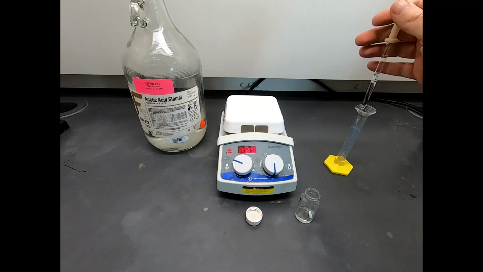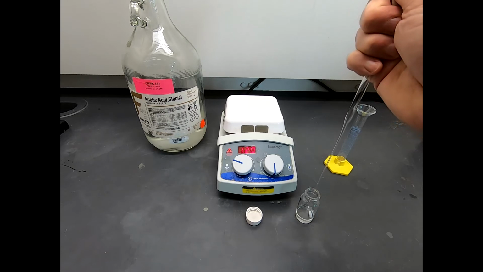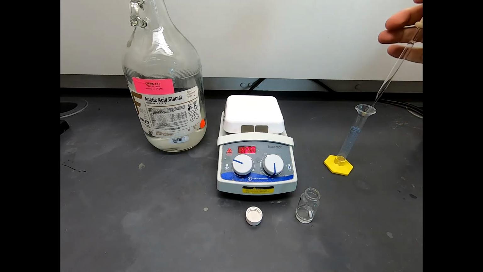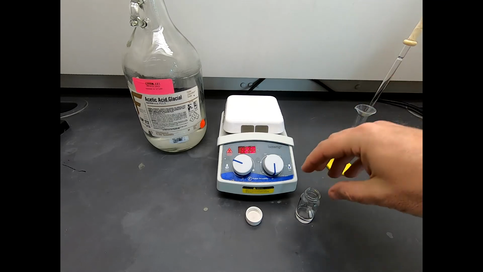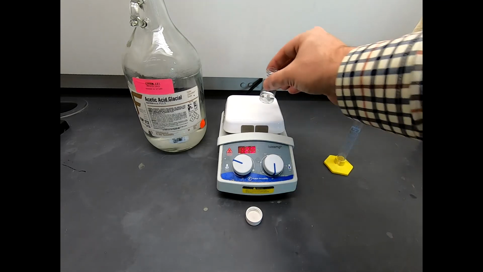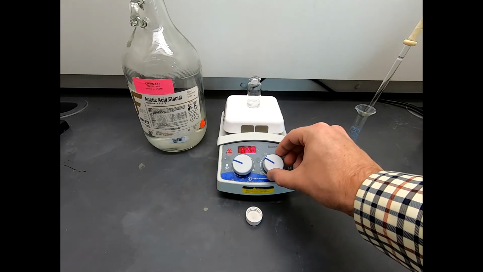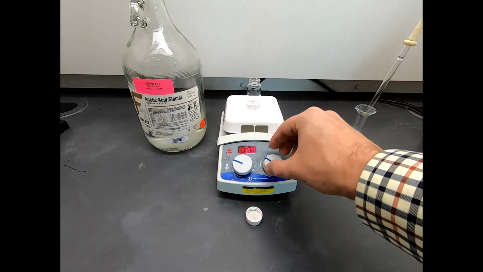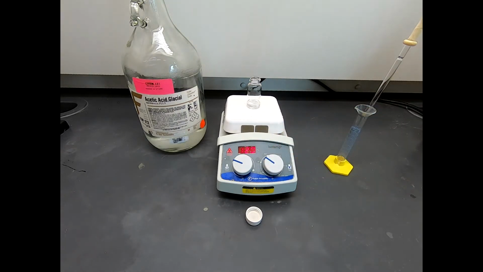Hot plate's at about 120 degrees, and 1-propanol boils at around 100 degrees. So you might say, well, this is going to be too hot. It's going to boil away our propanol. Well, the temperature reading on the surface of the hot plate is not necessarily how hot this scintillation vial will get. But I just want this nice and hot, close to the boiling point, but not vigorously boiling, and I'll go into that in just a second.